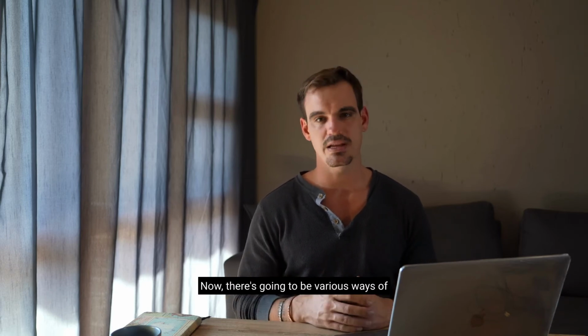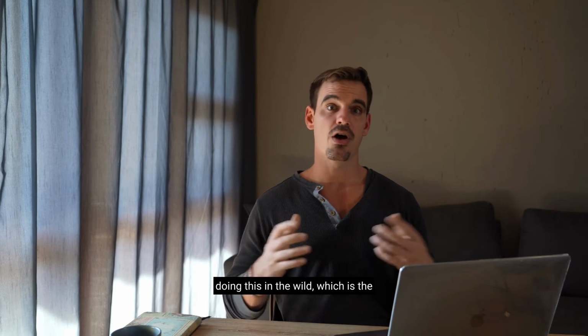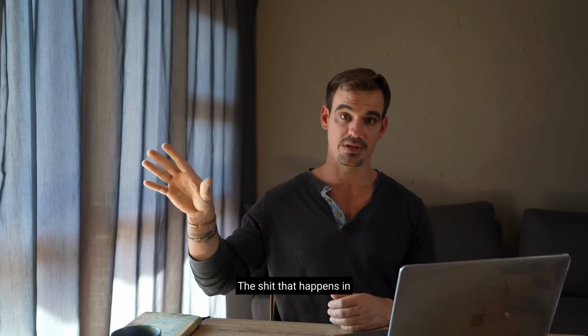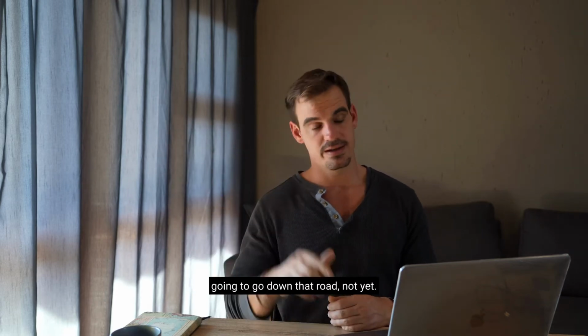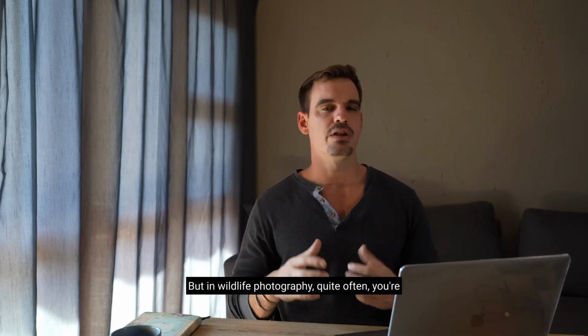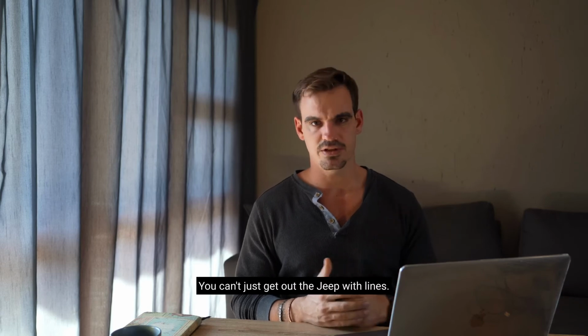Now there's going to be various ways of doing this. In the wild, which is the only way you can do wildlife photography, this stuff that happens in cages is not wildlife photography. I don't know what that is, but we're not going to go down that road. Not yet. But in wildlife photography, quite often you're limited to how low you can get. You can't just get out of the Jeep with lions.